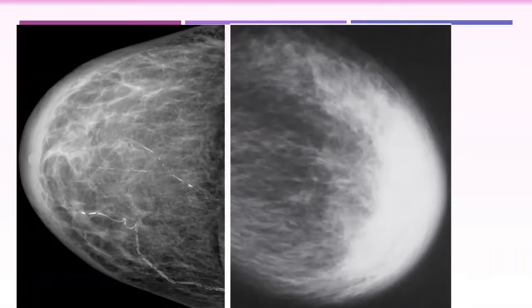Okay, so the image on the right side shows diffuse thickening of the skin, trabecular thickening. Is there an associated mass, or is this just vascular calcification? This is the first image.